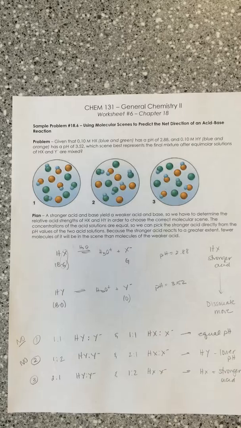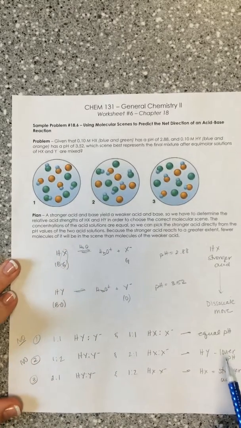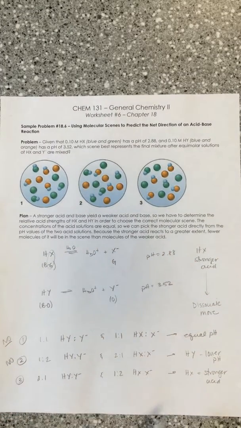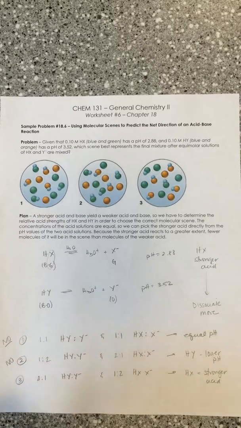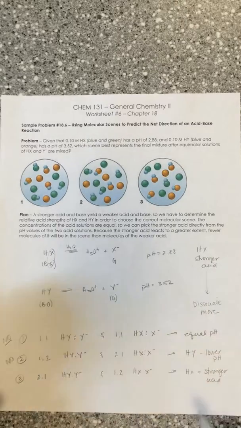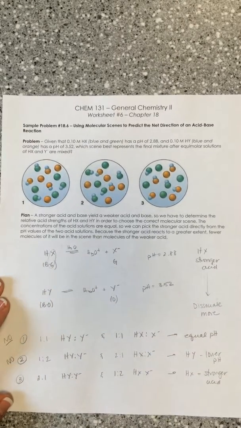We'll get to a sample problem a little bit later that actually has to do with quantifying this extent of dissociation. But for this case, it's just a qualitative problem that gets us to think about dissociation, the generation of conjugate bases, and how stronger acids dissociate more, generating more of their conjugate base species.